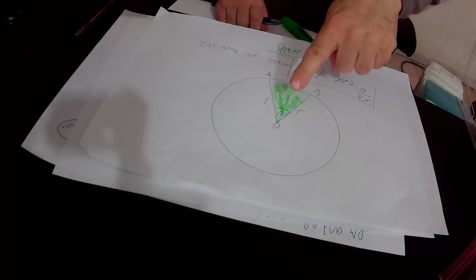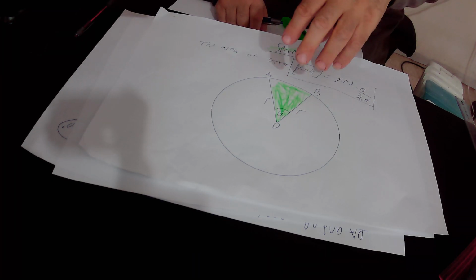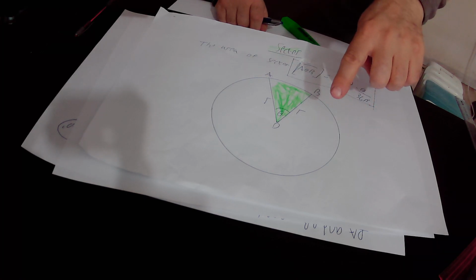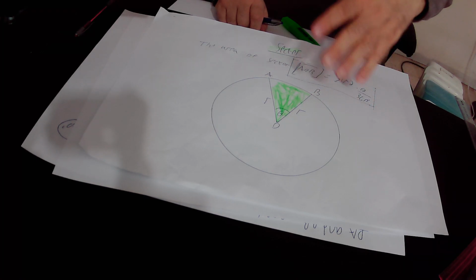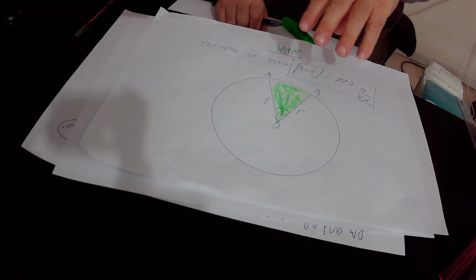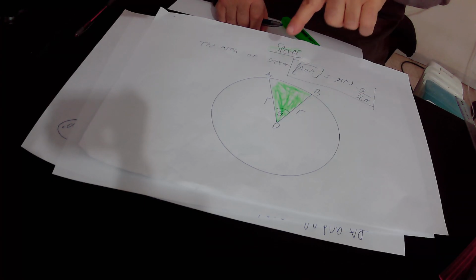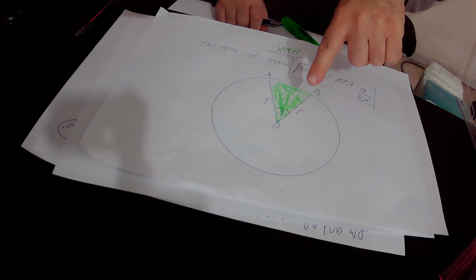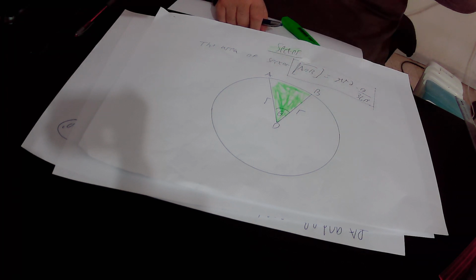The first leg is AO and the second leg is BO. Both legs are radii of this circle. They are equal to R, and therefore they are equal to each other. So the green sector AOB consists of those two legs AO and BO and the arc AB. You can look at a sector as a pizza slice.